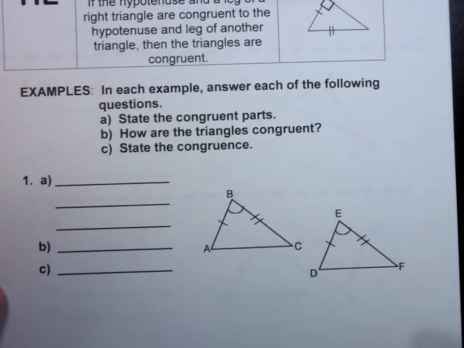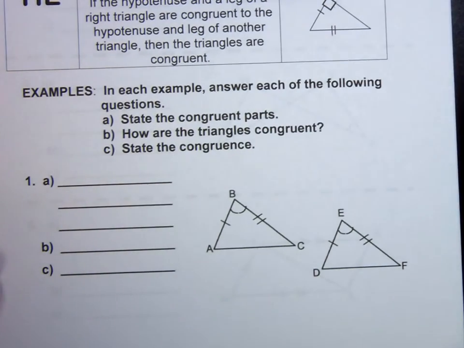Alright, so got several examples here, and in each of these examples, we are going to state the congruent parts. We're going to say how are the triangles congruent, meaning we're going to use one of those postulates and theorems we just learned. And then we're going to state the congruence. So we'll actually write the congruent statement for the triangles, remembering to keep those in corresponding order. So let's see what we got in the picture here.